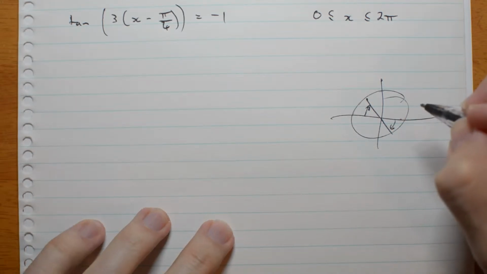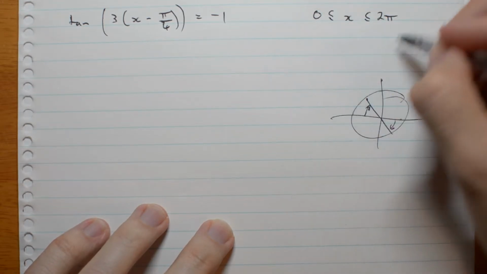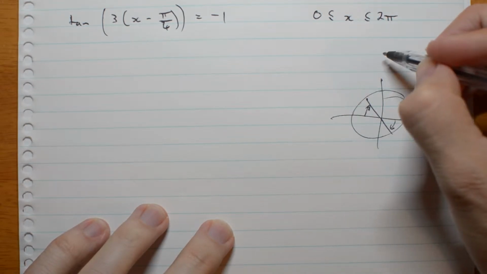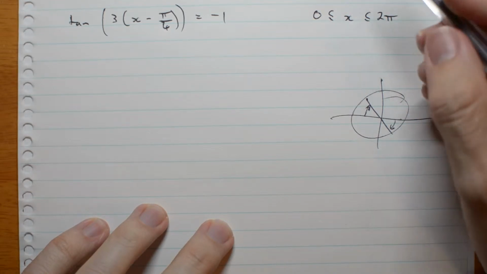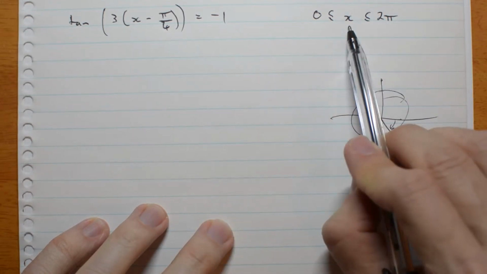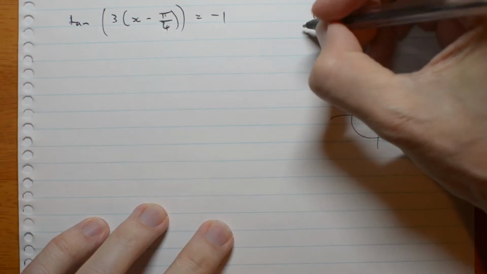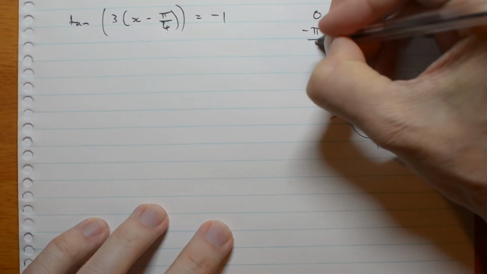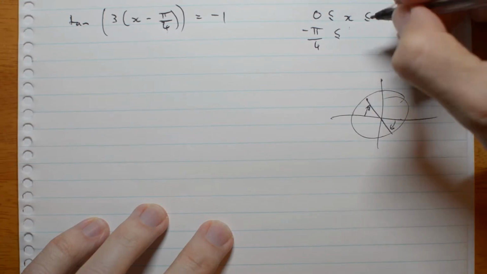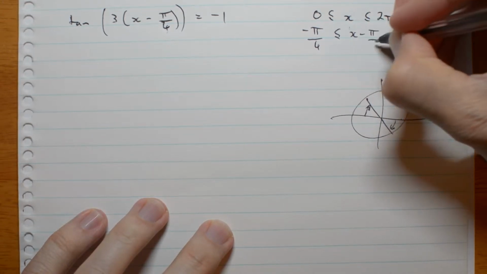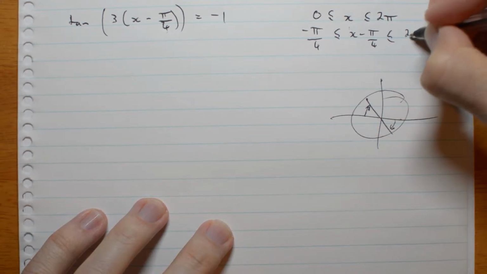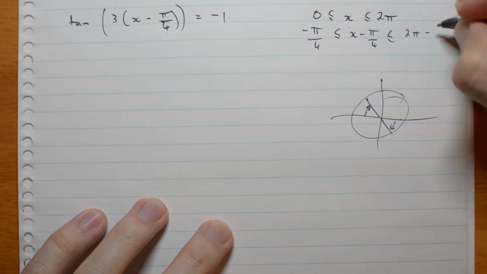Now this is a bit tricky. Let's try adjusting this domain. So if I'm talking about x here, but it's x minus pi on 4, notice we're working from the inside out, negative pi on 4, x minus pi on 4, 2 pi minus pi on 4.